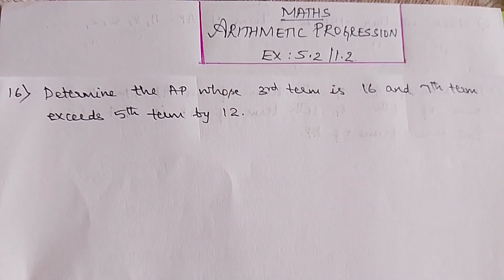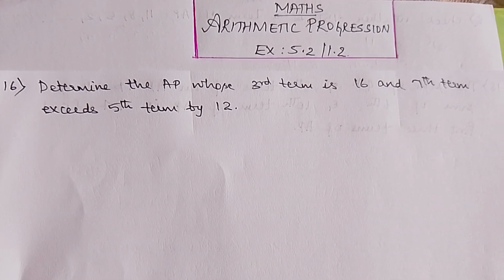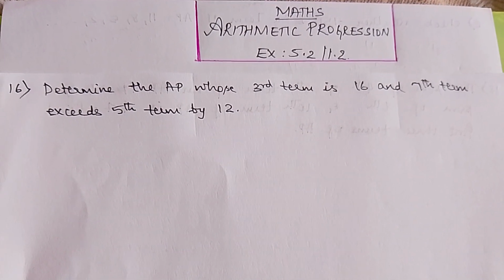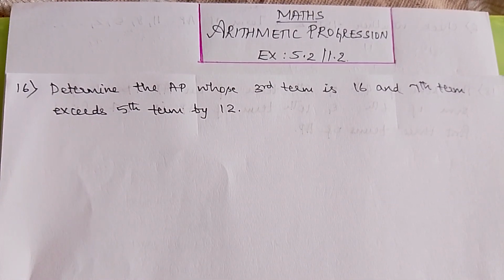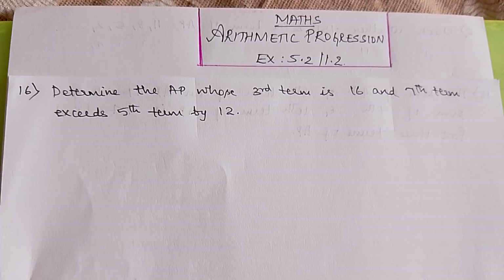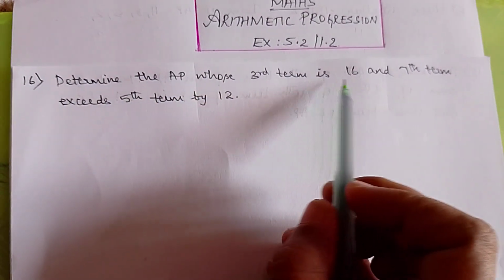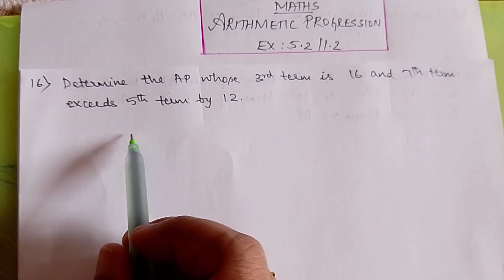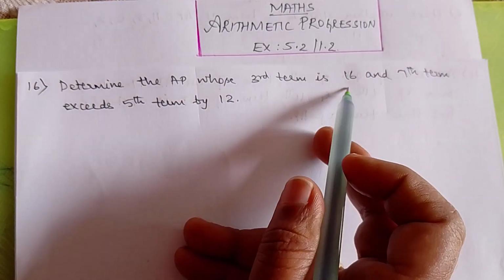Hello everyone. We'll be continuing with arithmetic progression exercise 5.2 in NCERT syllabus and 1.2 in state syllabus. We'll do problem number 16 which states: determine the AP whose third term is 16 and seventh term exceeds fifth term by 12. So first let us read the question and put it across in the form of equation.